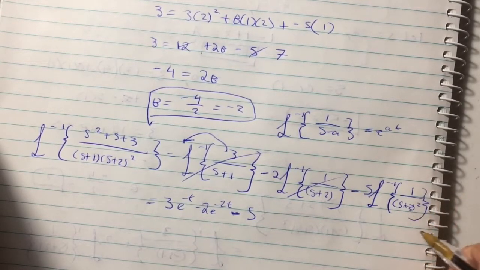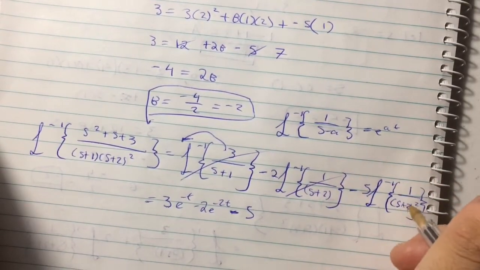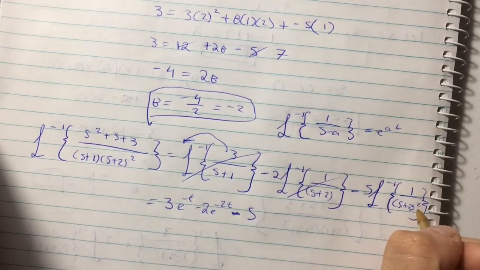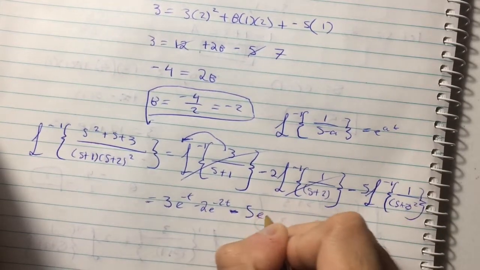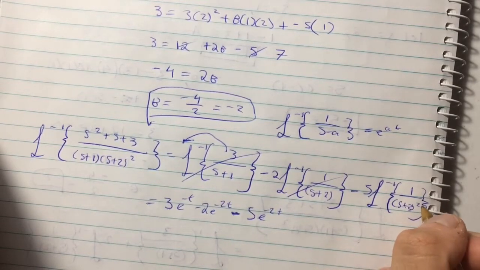See how it's similar to this one? So you know it's a combination of e to the at, but it's also a combination of t to the n, because it's got an exponential. So this is going to be e to the minus 2t. I already know that because of the s plus 2. And 2 can be rewritten as 1 plus 1.